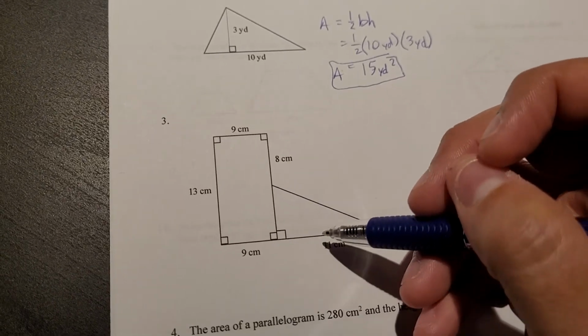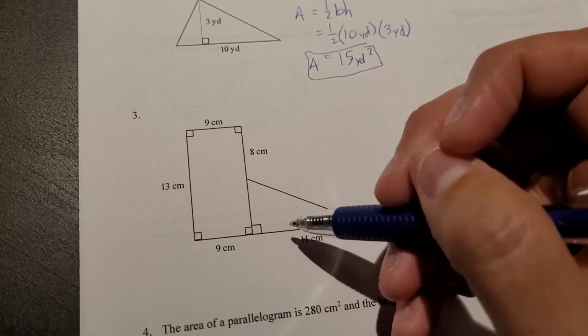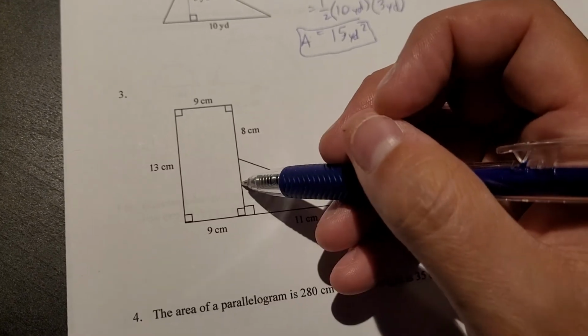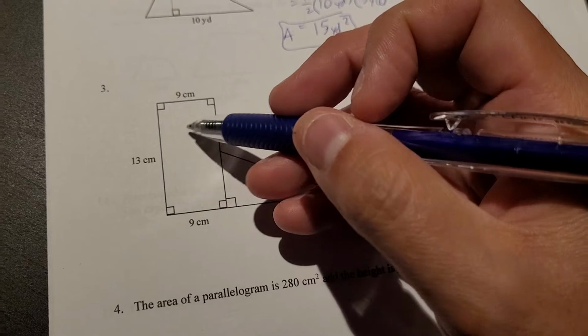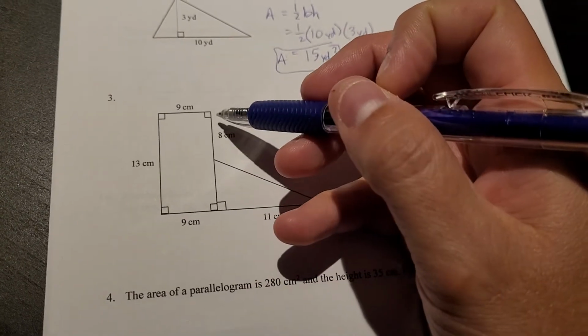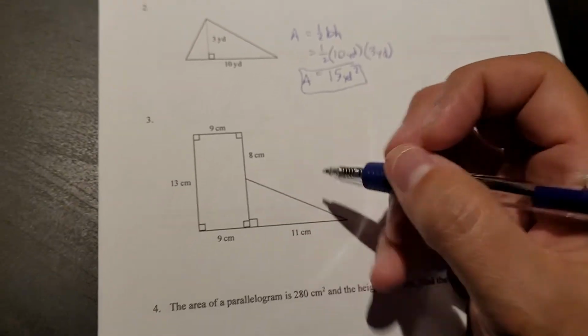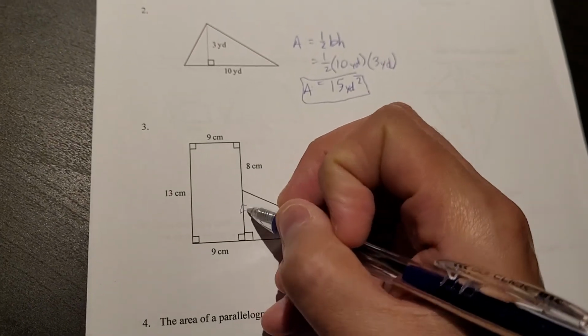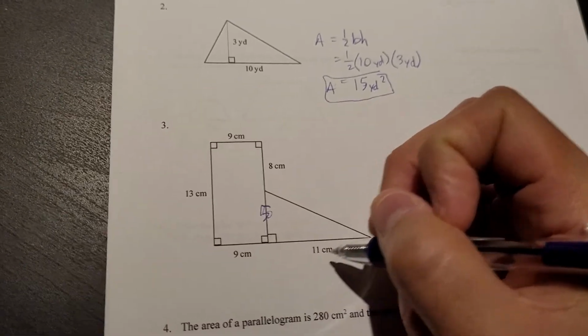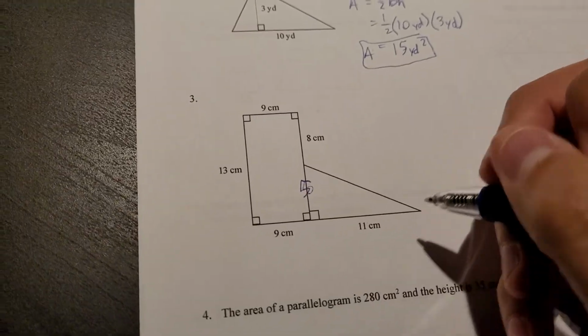And then you're going to have the area of this triangle, which is going to be the base, which is 11, times the height. Well, what is this? First of all, this whole thing is 13 on this rectangle, and this portion right here is 8, which means that this right here is just 5. So this is 5, and then this is 11. So let's put this all together.